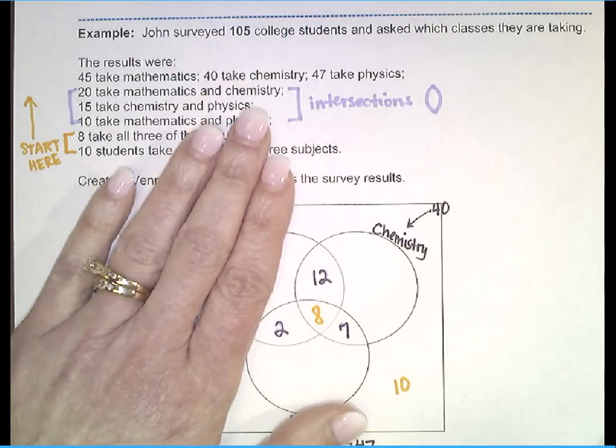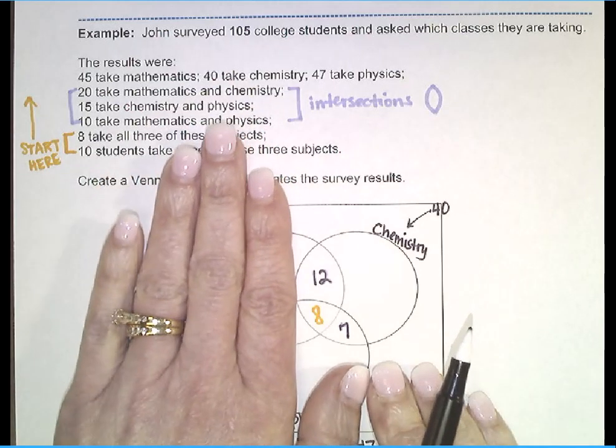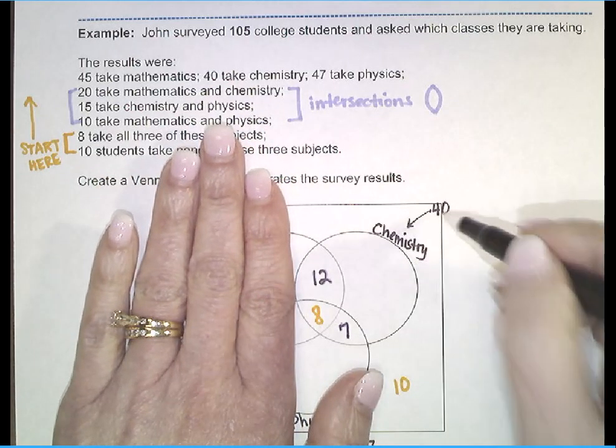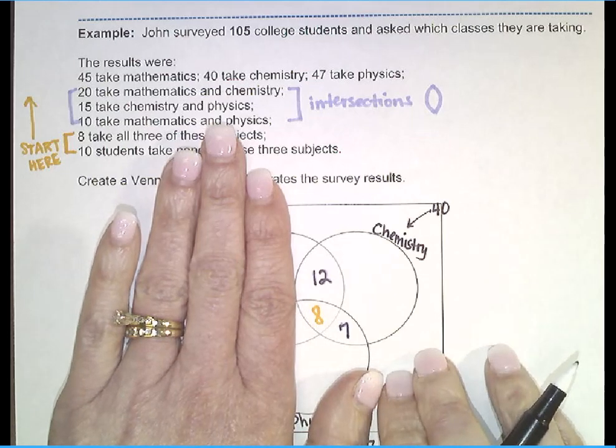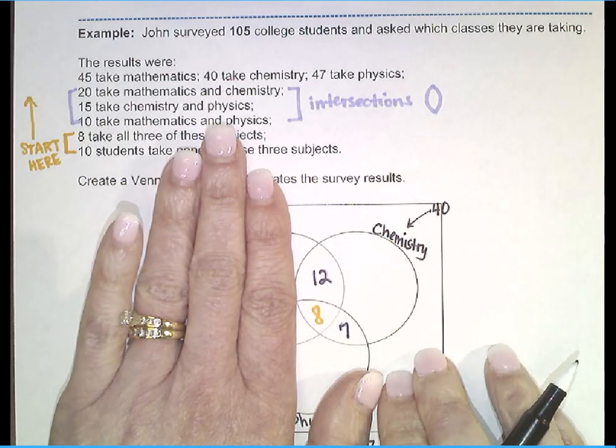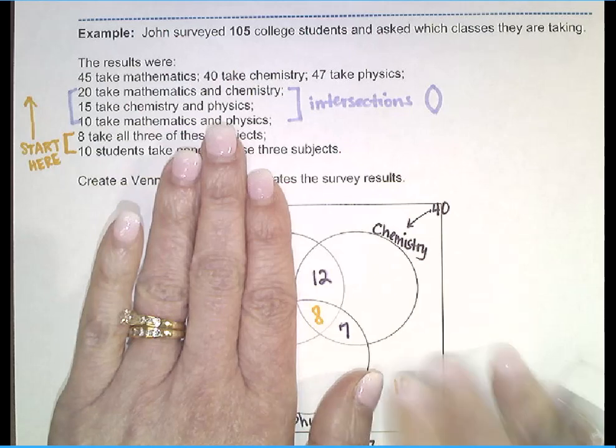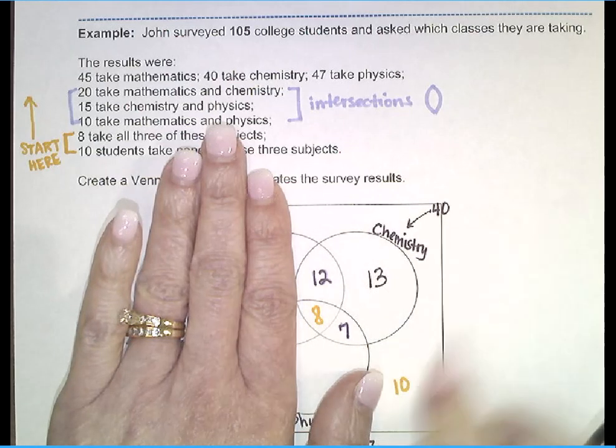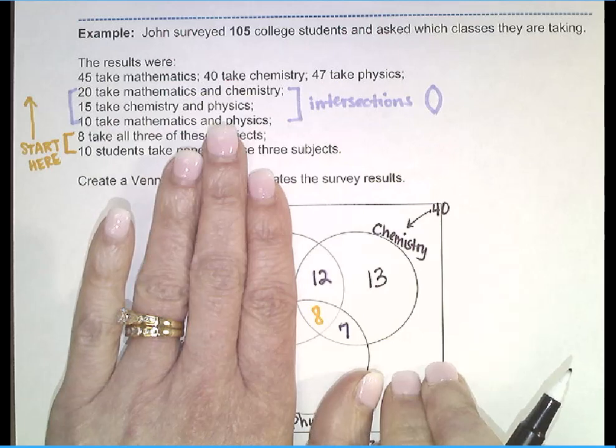Now let's do chemistry. We need to make sure that this chemistry circle adds up to 40. And so far we have a 12, an 8, and a 7. If we subtract those from 40, we'll have 13 left for there. And then you make sure that that circle adds up to 40.